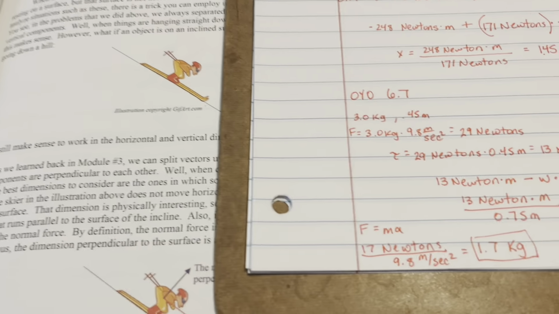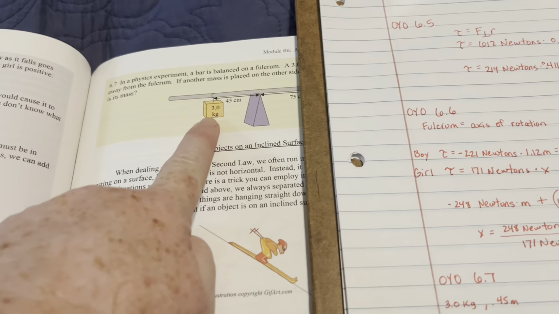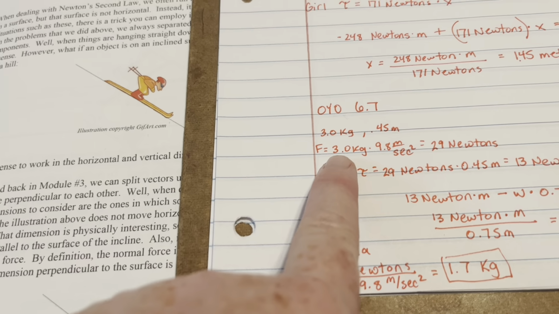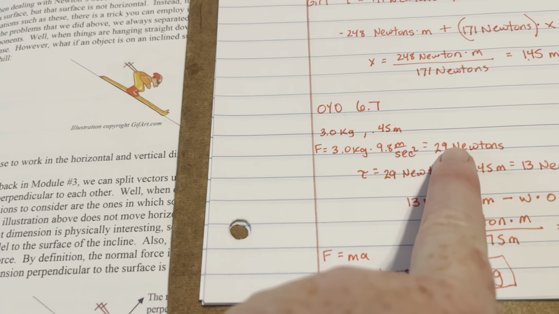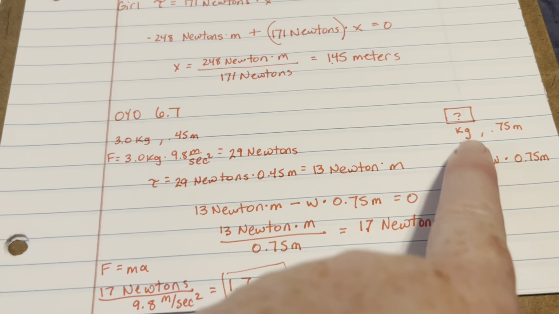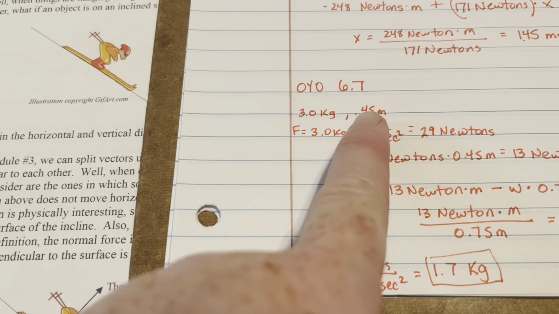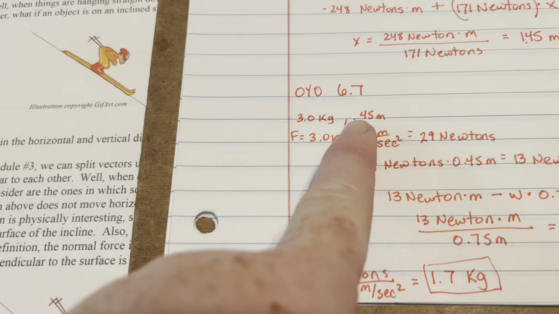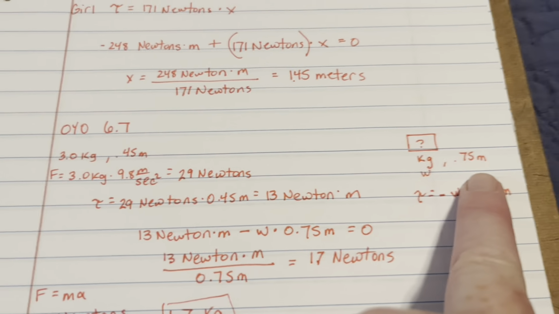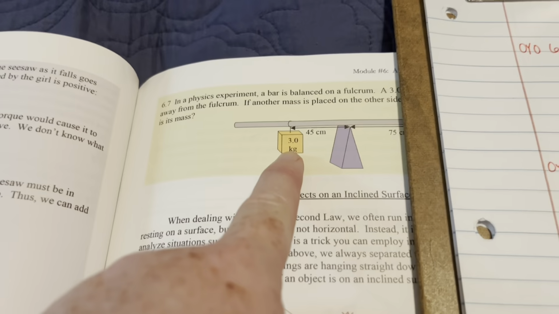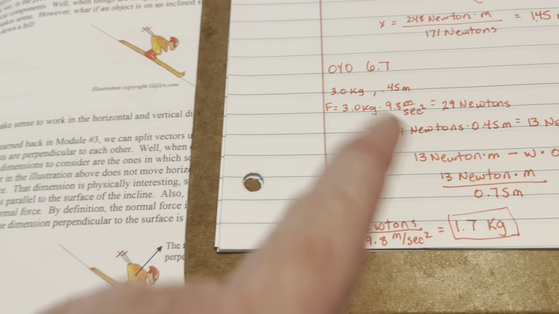So one of the first things we need to do is get the force, right? And you guys should know how to do this by now, but it's going to be 3.0 kilograms times 9.8 meters per second squared, and it's going to be 29 newtons. Okay, well, what's happening on the other side? I don't know yet because I'm trying to get kilograms, right? Also, it gives us the distance to the fulcrum in centimeters, and you need to be able to change that to meters. So right here I did that. It's 0.45 meters, and over here it's 0.75 meters. Okay, so the torque right here, exerted by this mass, is going to be positive, right?